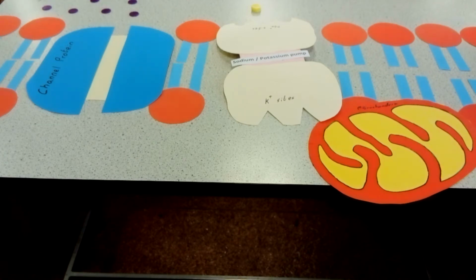If we're looking at small molecules, you can have simple diffusion. Simple diffusion is where the molecules pass straight through that cell membrane. And molecules can pass straight through the cell membrane because they're not very big. If we start looking at larger molecules, then we have to have something called facilitated diffusion.